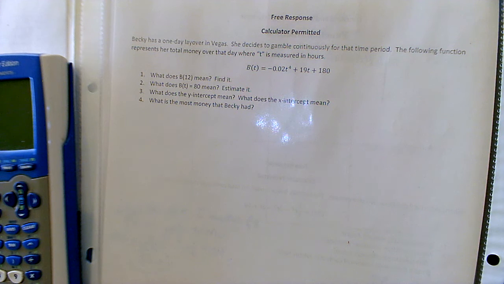I like how you made this right. Your x's are in the time, and your y's are in the money. So, what is the least amount of time? What's the most amount of time?